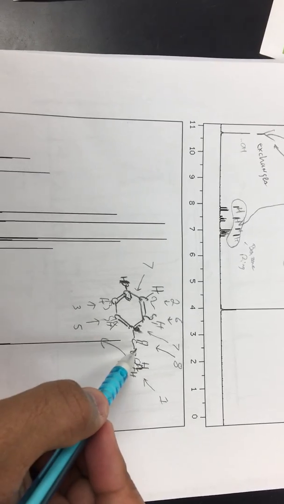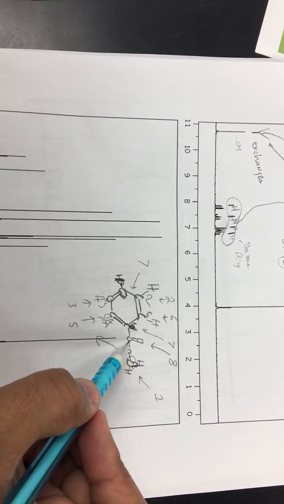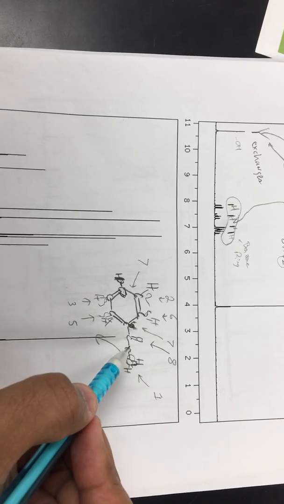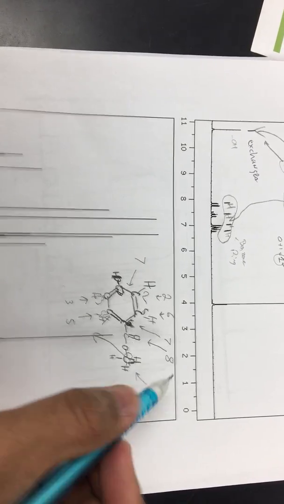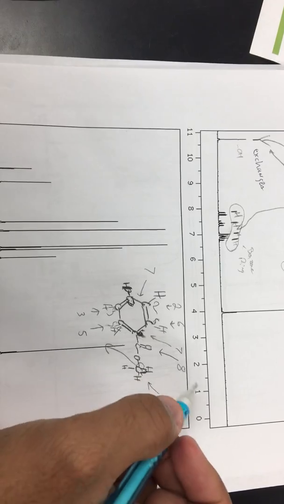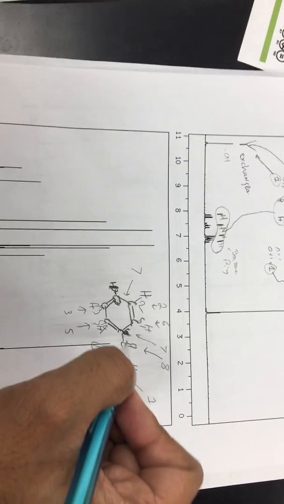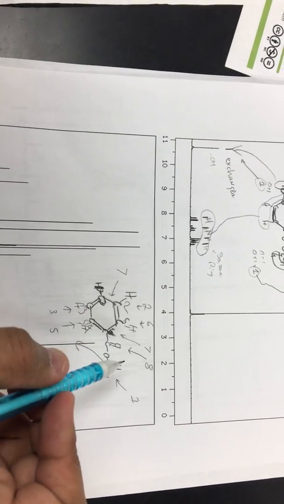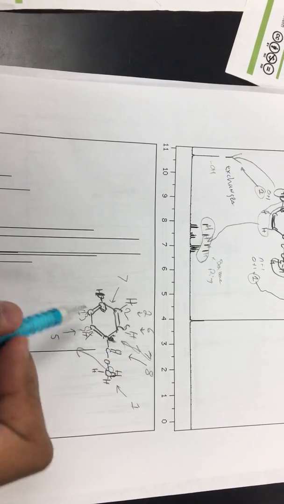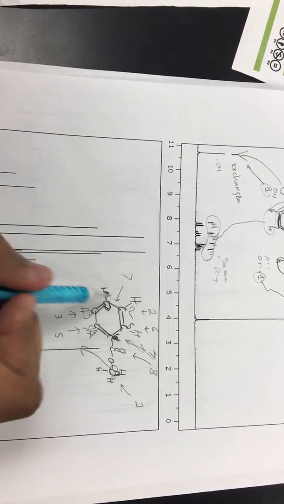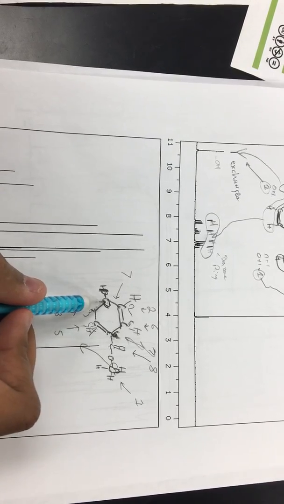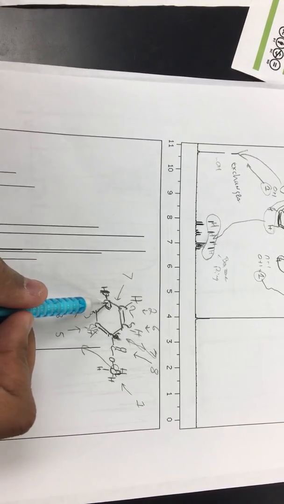The double-bonded oxygen to the carbon is the most deshielded, so that would be 8. And the other oxygen that's attached to this carbon would be 7, because it's the second most deshielded, so it's all the way to the left.